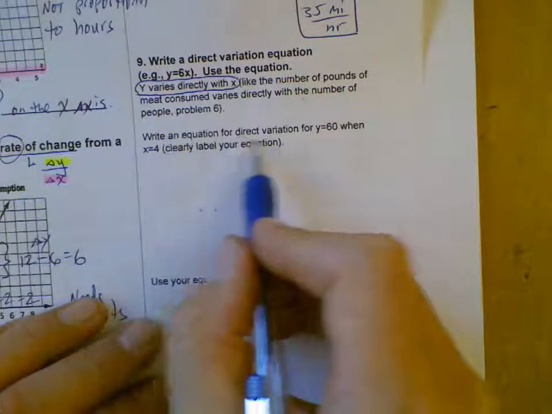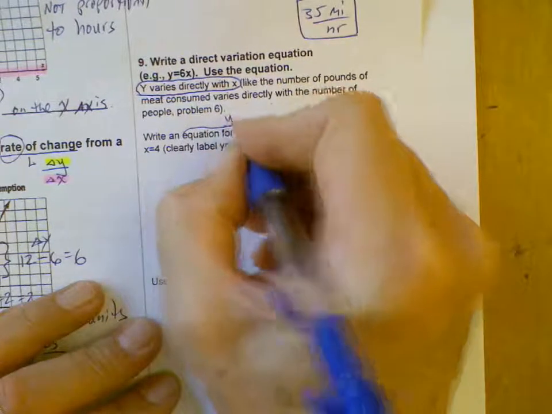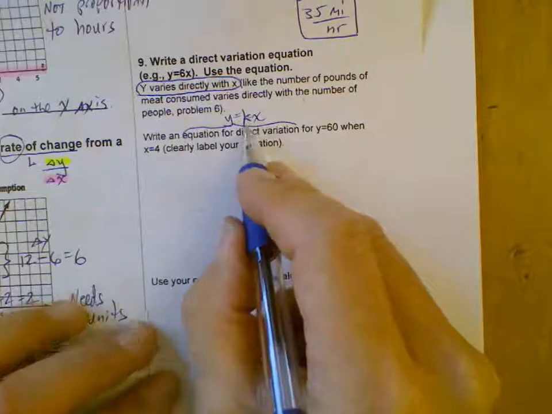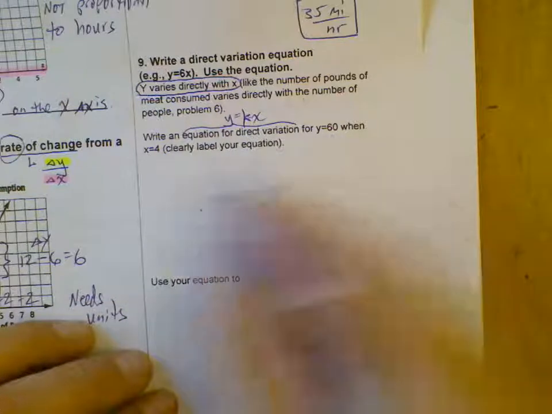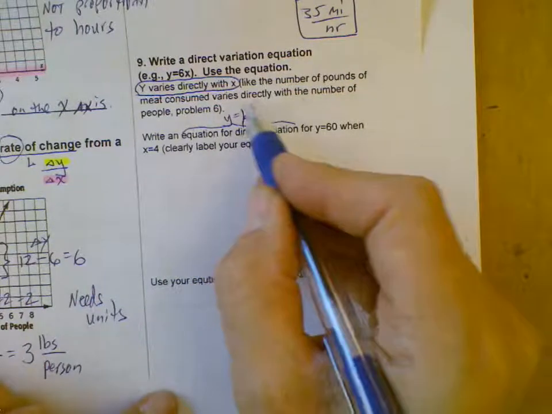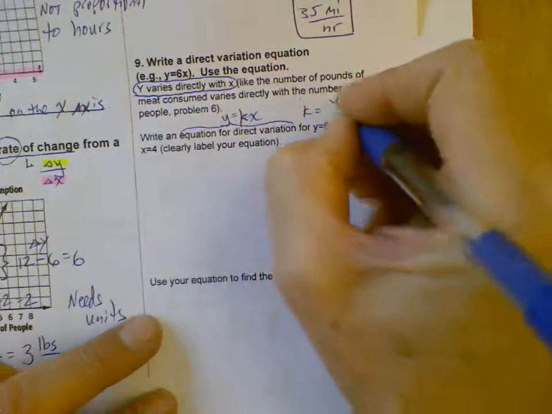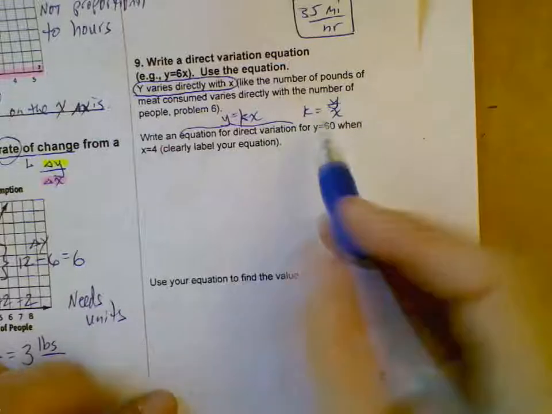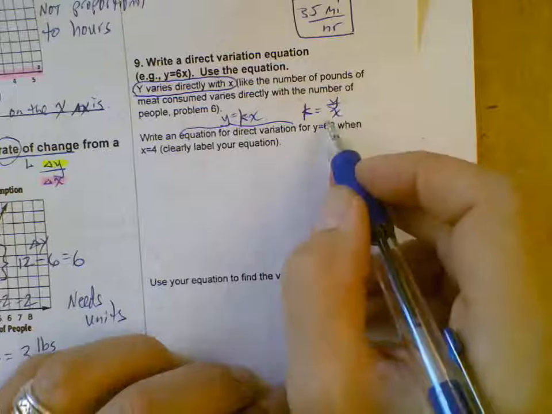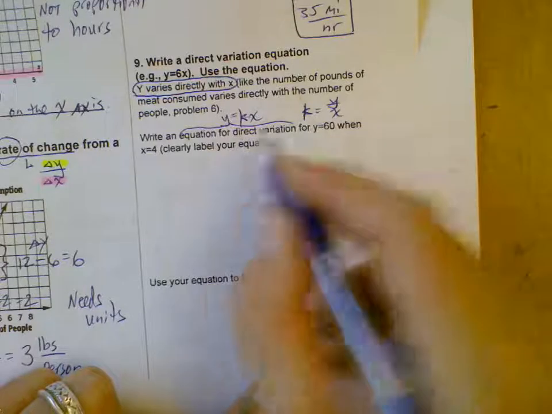So write an equation for direct variation. Remember, this right here is code for y equals kx, the way we talked about, where k is my constant of variation. For y equals 60 when x equals 4. So this is an equation of direct variation, and if I solve this for k, I divide both sides by x, and k is equal to y over x. Whatever is in here is not an equation for direct variation because the y is not by itself. But this is a little equation that'll help me find what the k value is.